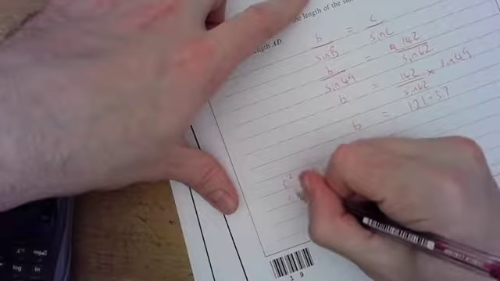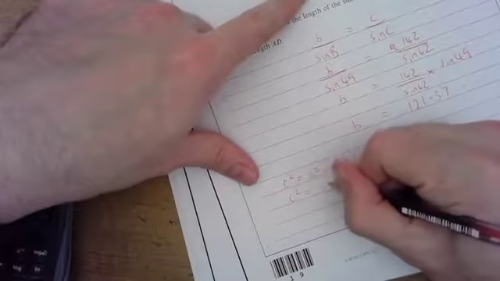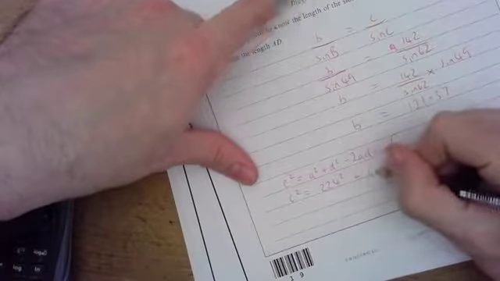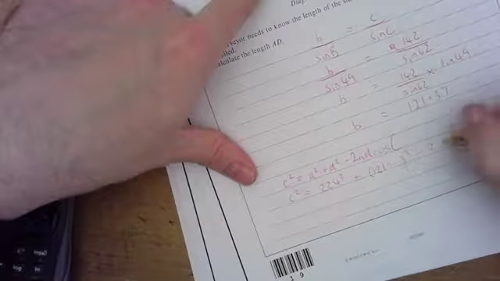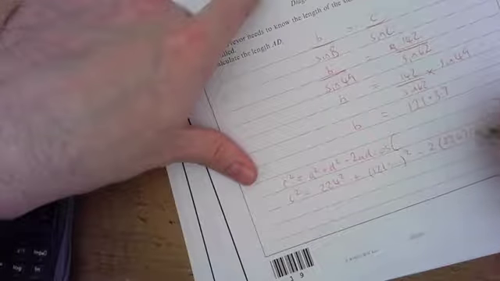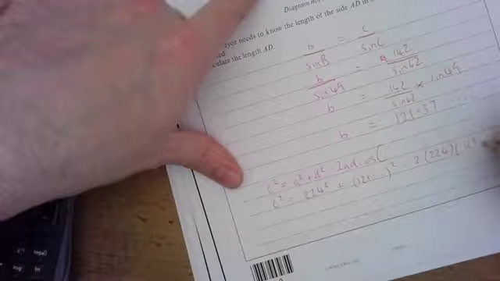I'm now going to substitute that information in to get 224 squared plus 121 point and so on squared minus 2 times 224 times 121 and then cos capital C, which is 74. And that is going to go into my calculator.